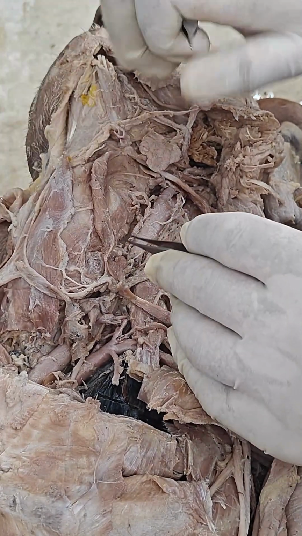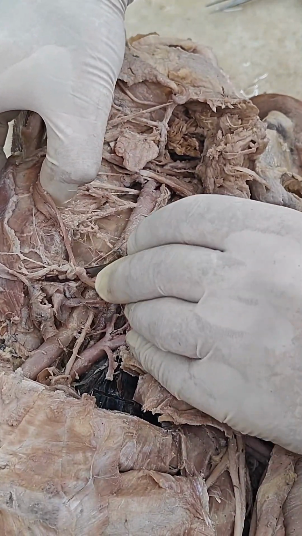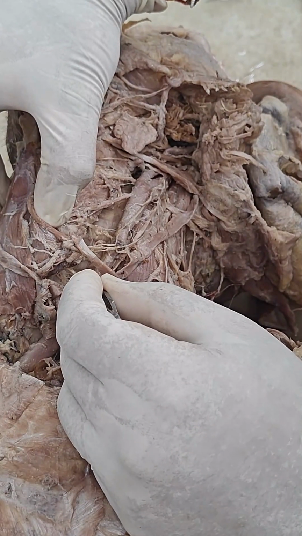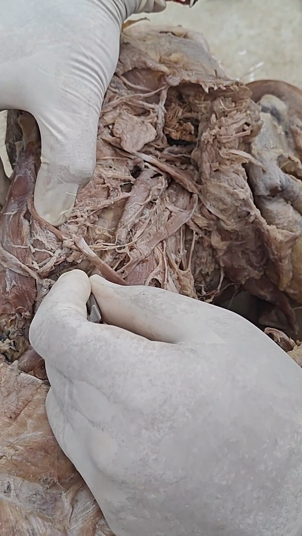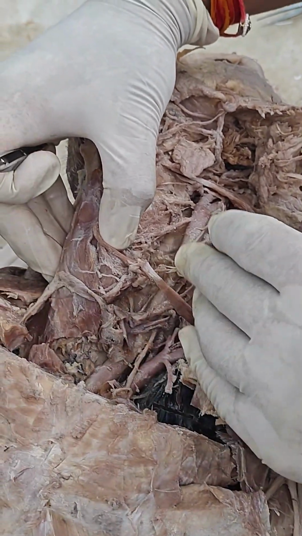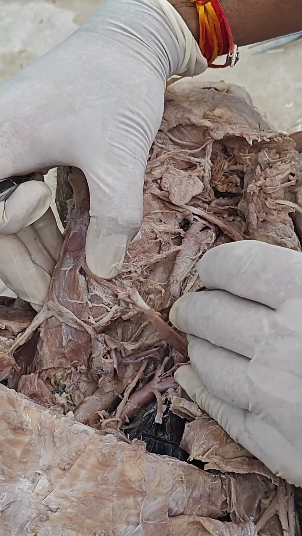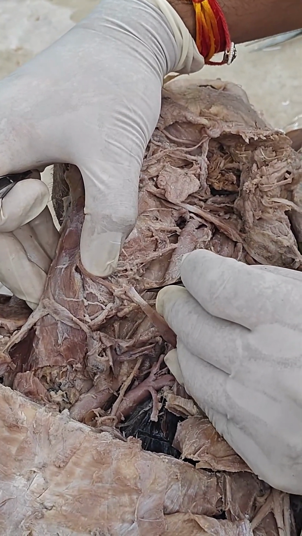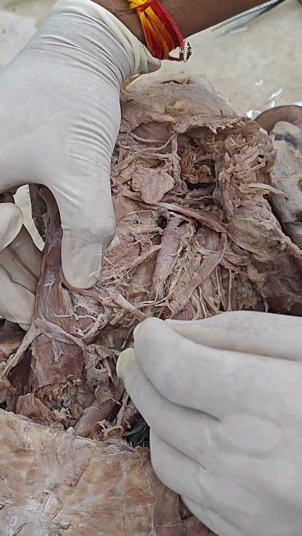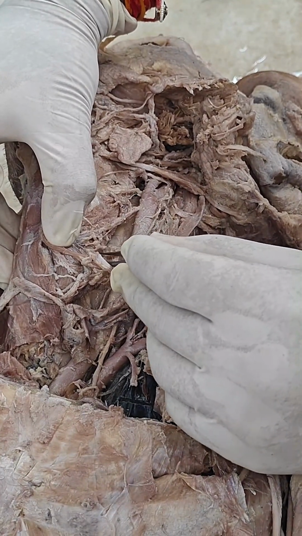The structure passing below the inferior constrictor is the recurrent laryngeal nerve. Along with it there is the inferior laryngeal artery, which is a branch of the inferior thyroid artery. It passes along with the recurrent laryngeal nerve, below the inferior constrictor, and the inferior constrictor has two parts.